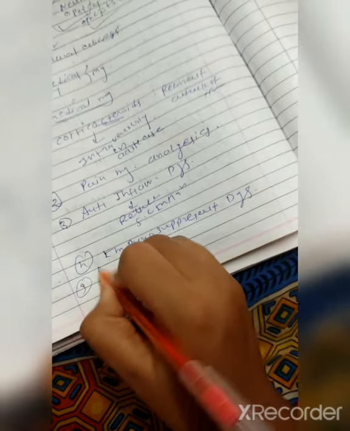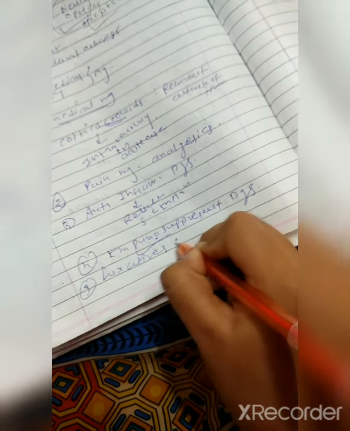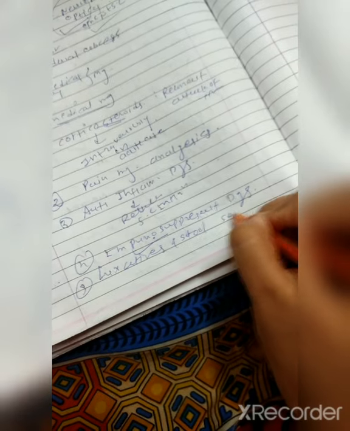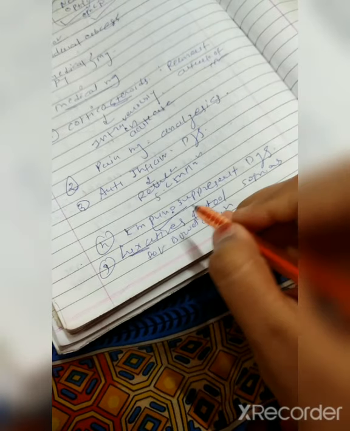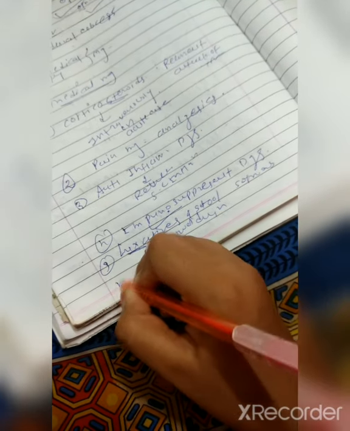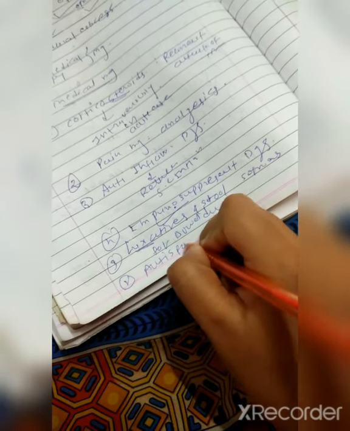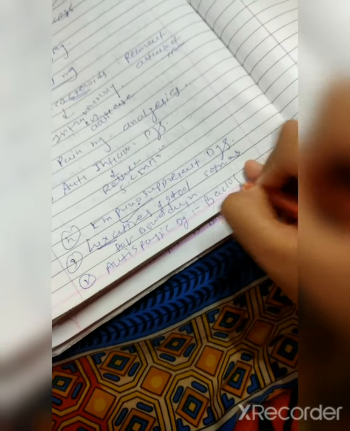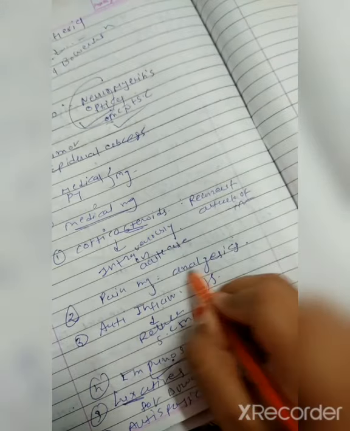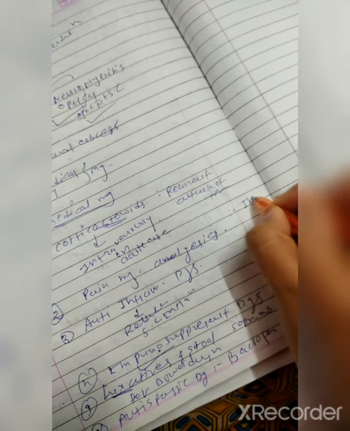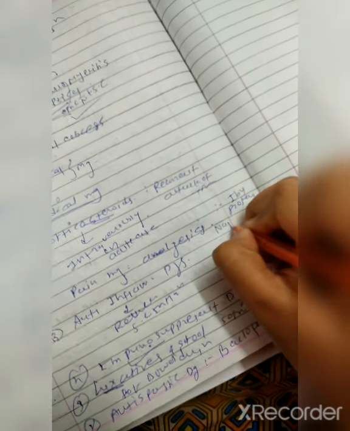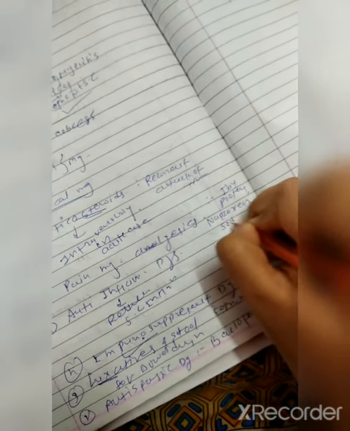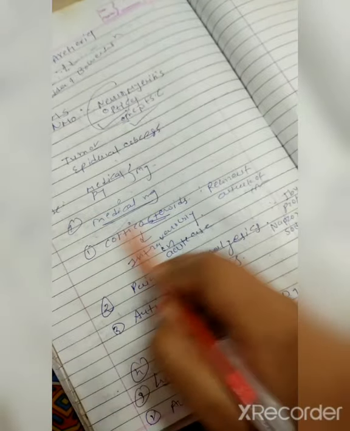Then laxatives and stool softeners, which are given for the bowel dysfunction. Then we can give an antispasticity drug because spasticity is present. Generally we can give baclofen, which reduces the spasticity. In pain management with analgesics, we can give ibuprofen and naproxen sodium. So these all are about the medical management.